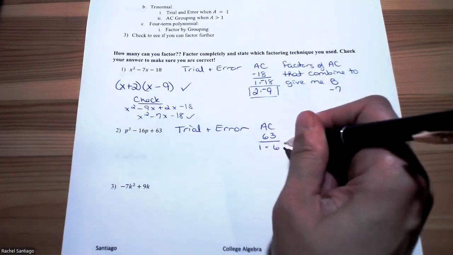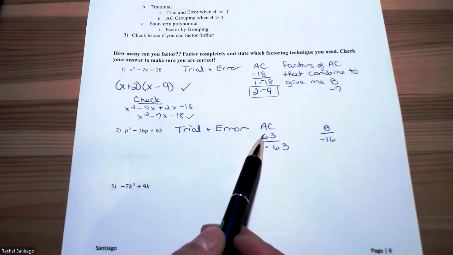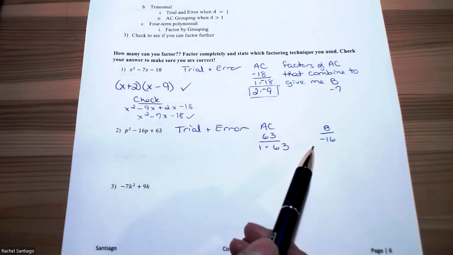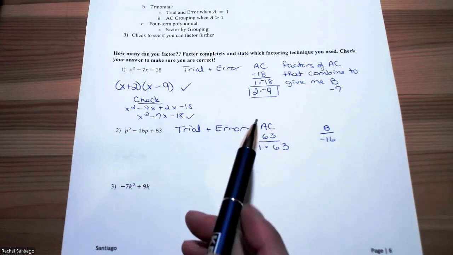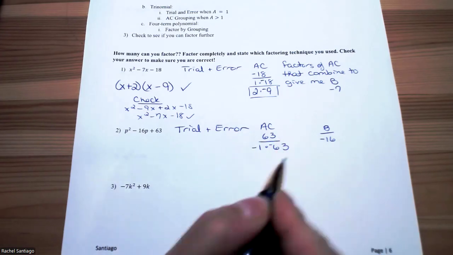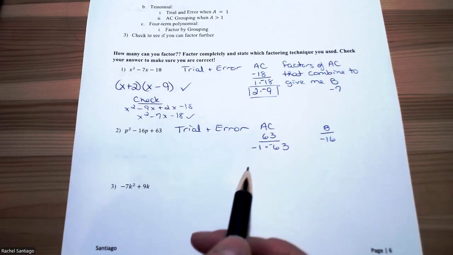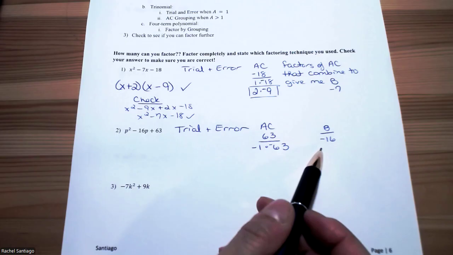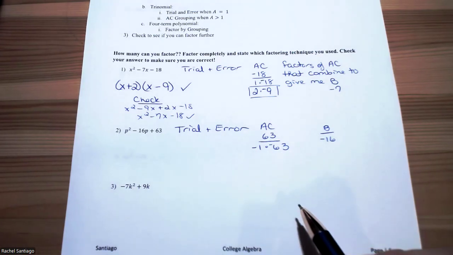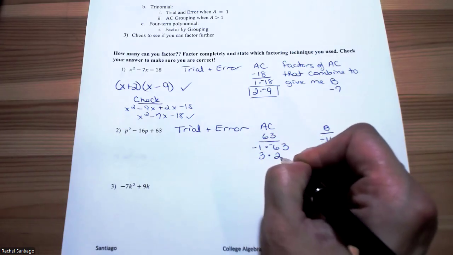So 1 and 63. Now here's the interesting piece. I need to get a positive 63 when I multiply them, but then when I add, I have to get a negative. Well, guess what? There's only one way that that's going to happen, and that is if both factors are negative. Negative times a negative is a positive. Negative plus a negative is a negative. Cool. We see very easily that these factors do not give me a 16. Well, we've got 3 and 21.